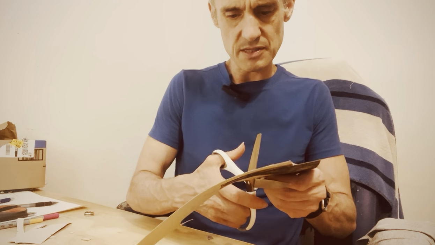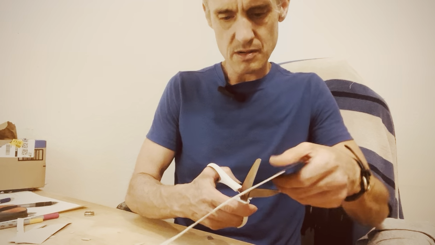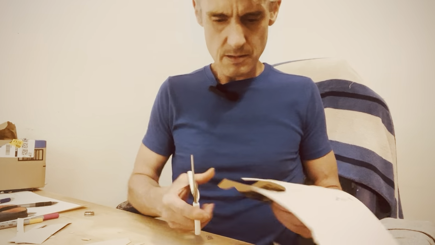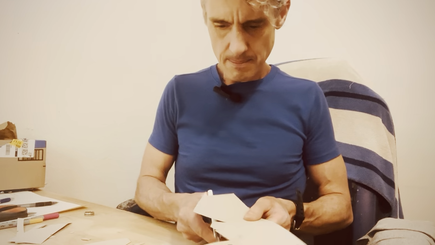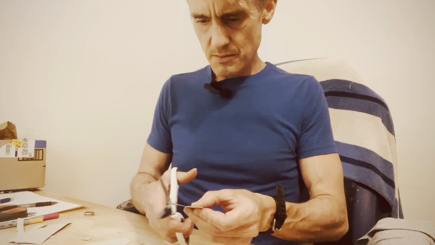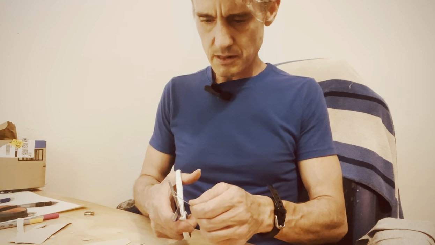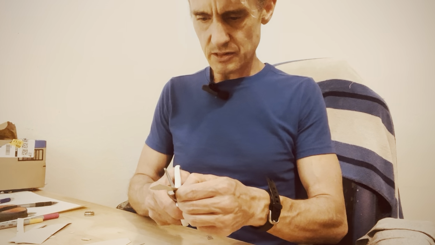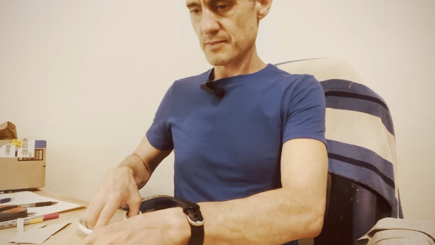It's going to be quite a challenge to cut inside the R, inside this semicircle R. There we go. Okay. I might just black it out actually. Oops.